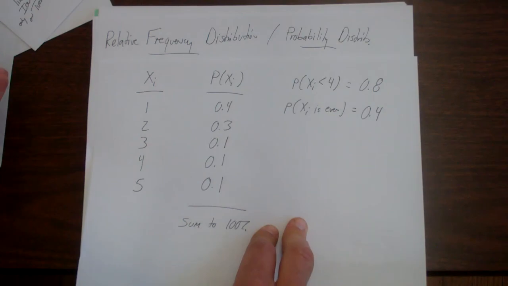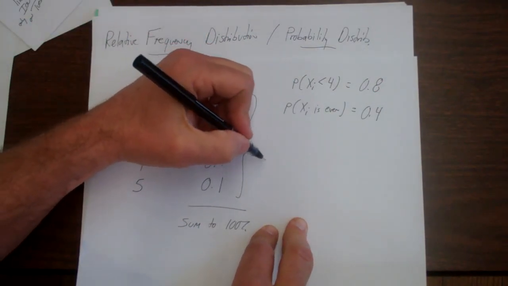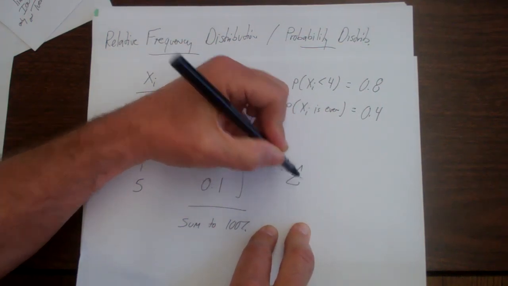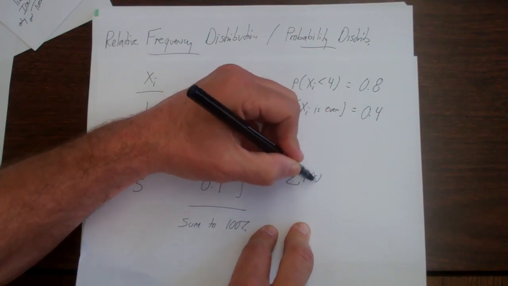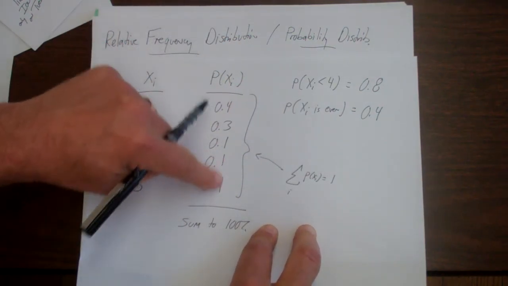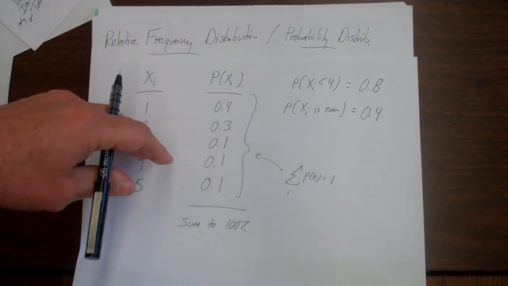That's how you read relative frequency distributions. And the key here is that all of these add up to 1. If you know summation notation, we'd say the sum of P of xi is 1. But if you don't know summation notation, that's fine. If you add all these up, you get 1. And that's called a probability distribution or relative frequency distribution.